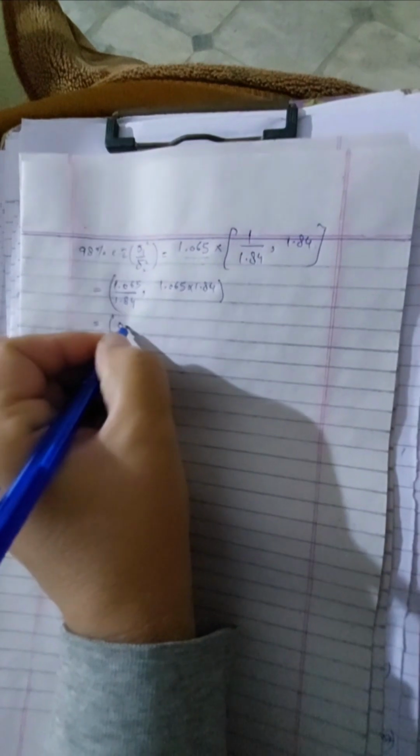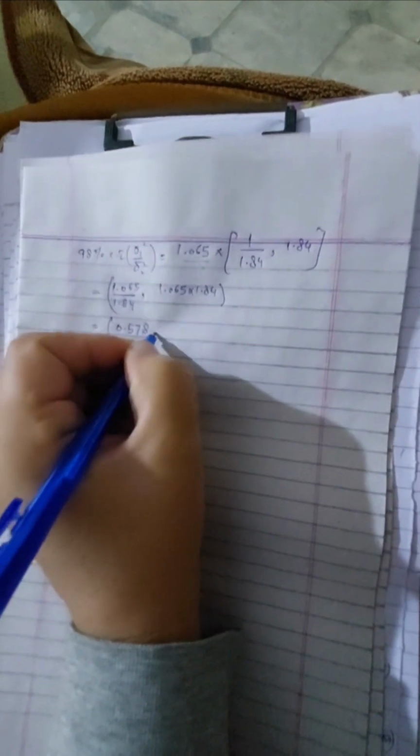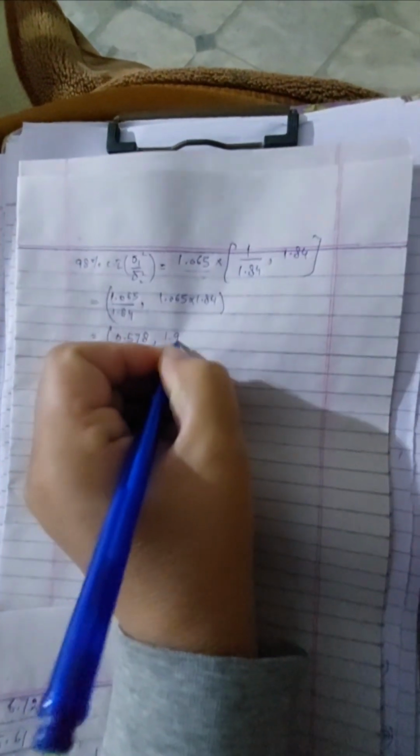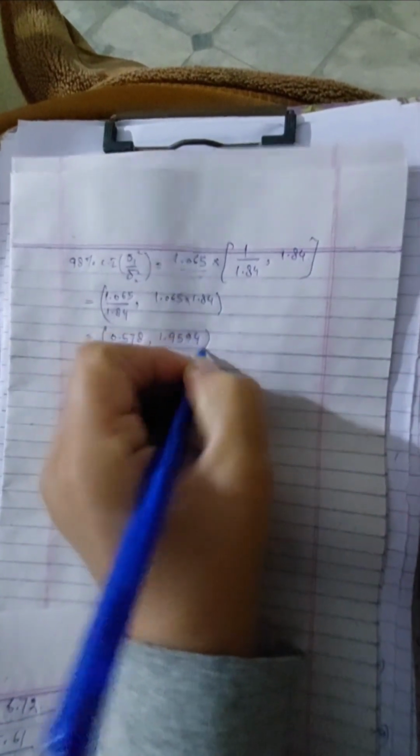The first value that we get is 0.578, and the second value is 1.065 multiplied by 1.84, which is 1.9594.